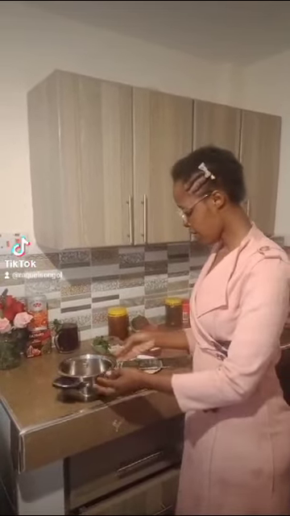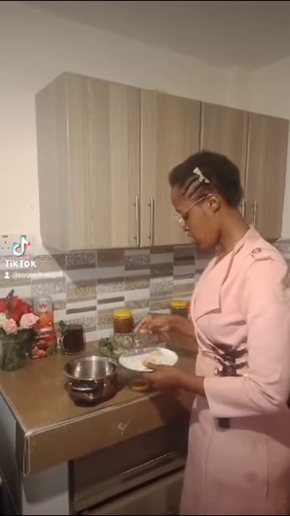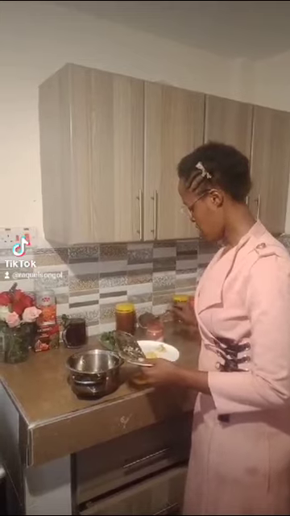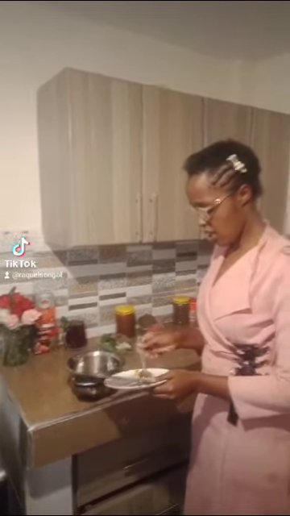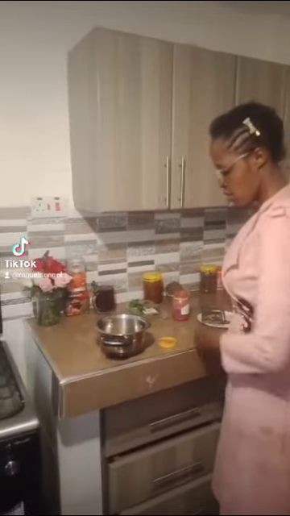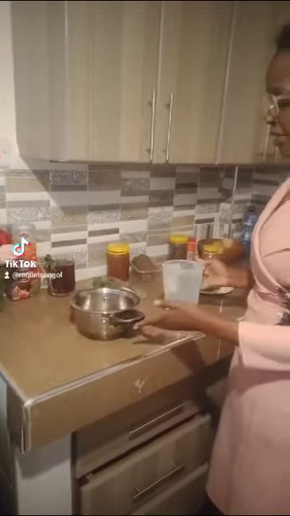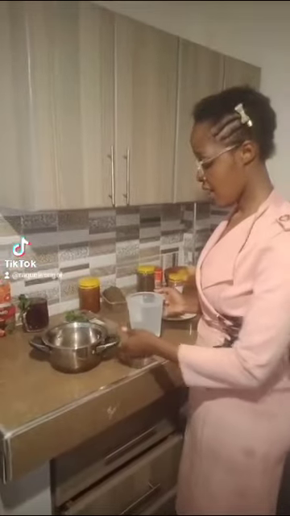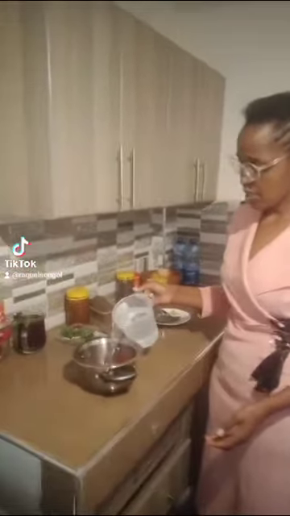You add your water, and then you put your ginger, the ginger that you have already grated. After that, you add water. Just a reminder, a tablespoon of hibiscus makes a liter.